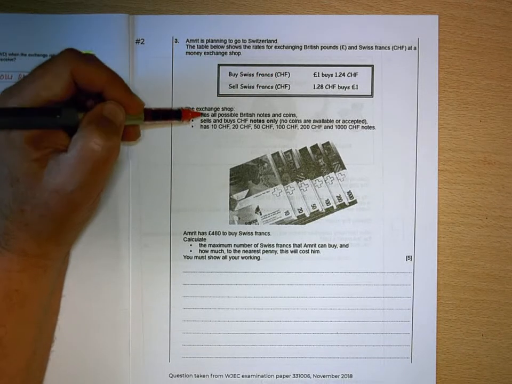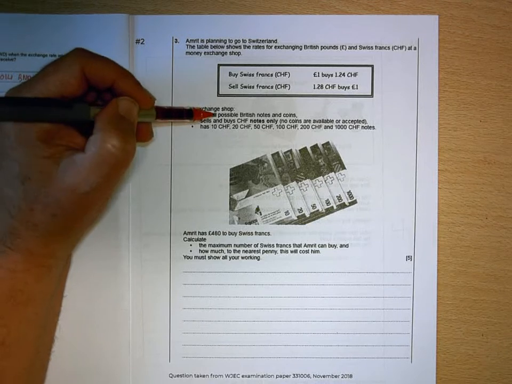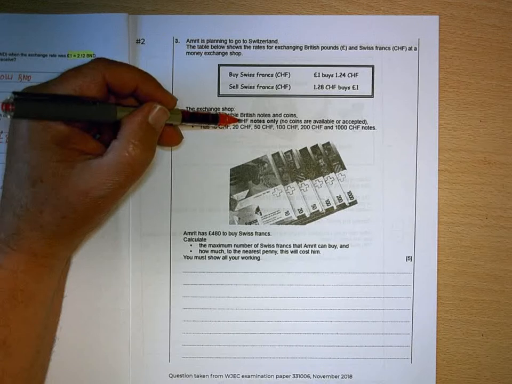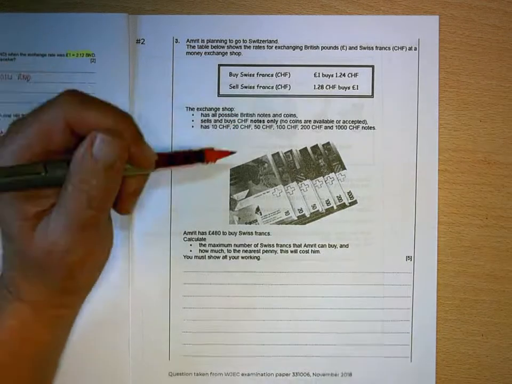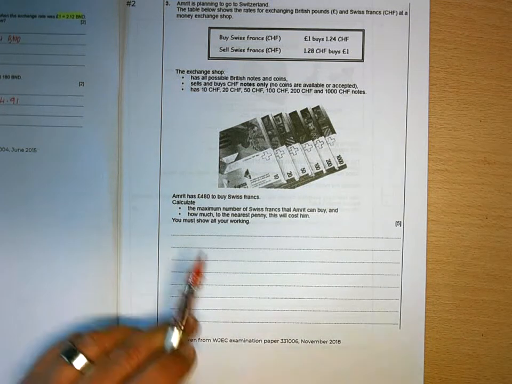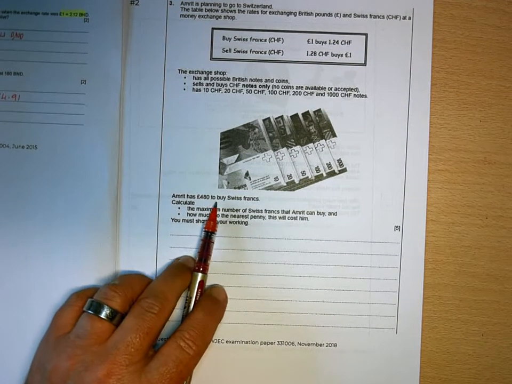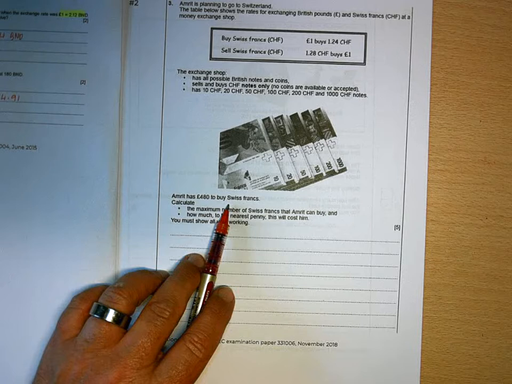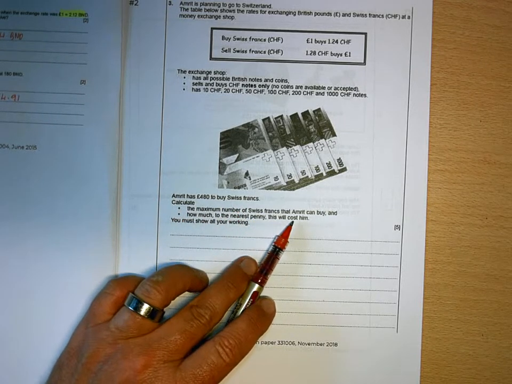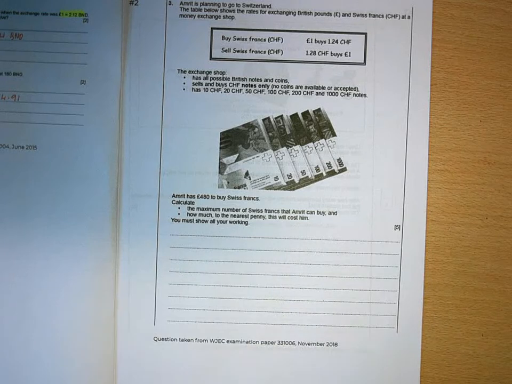The exchange shop has all the possible British notes and coins, but only buys and sells notes for the Swiss franc, with a full selection of notes. Amrit has £480 to buy Swiss francs. Calculate the maximum number of Swiss francs that Amrit can buy and how much, to the nearest penny, this will cost him.